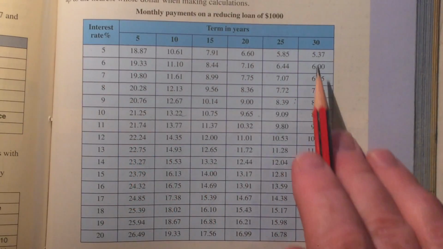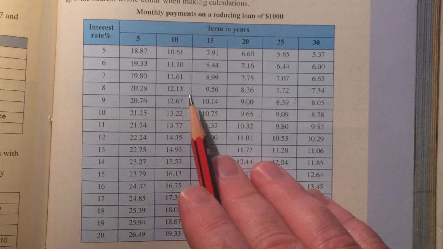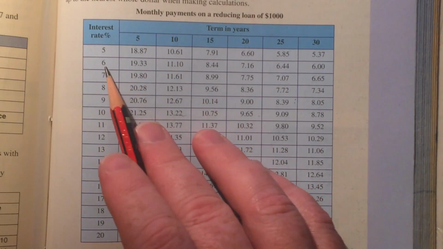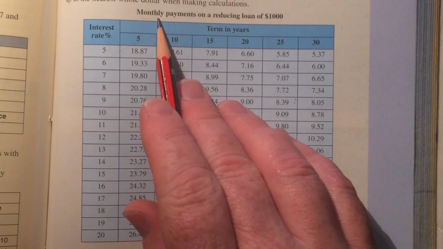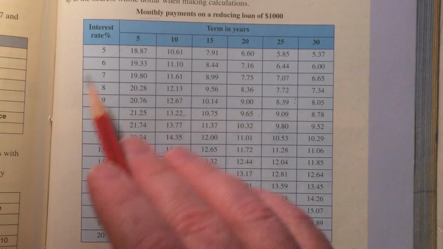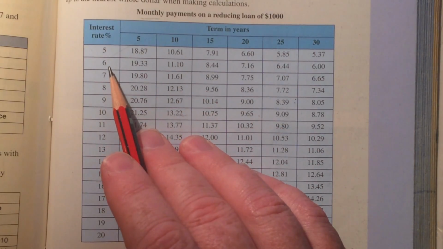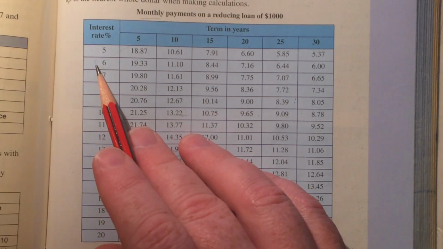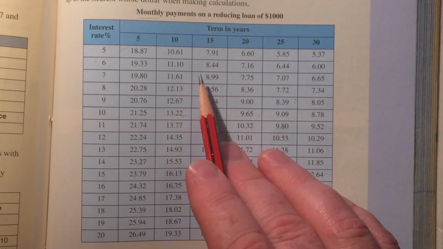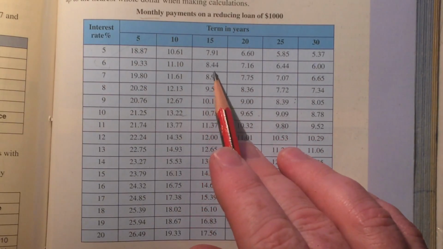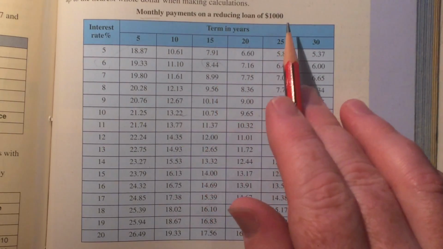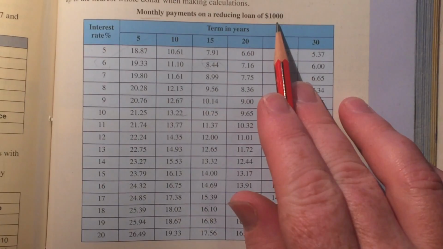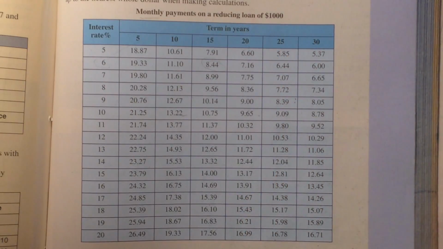So what this table actually tells you is that for a loan that's compounded monthly, because all of these loans are compounded monthly, for example at 6% over 15 years, the payment amount would be $8.44 for every $1,000 that's borrowed. So I'm going to take you through an example of how to calculate the payment amount.